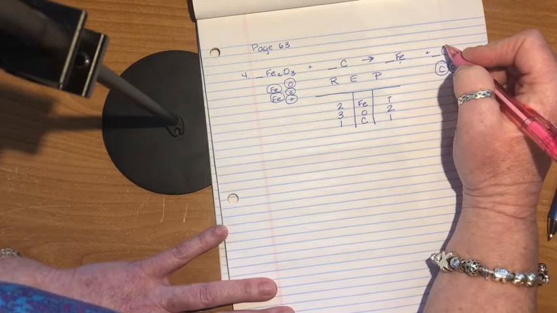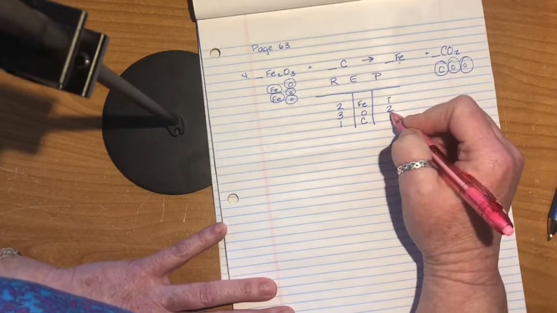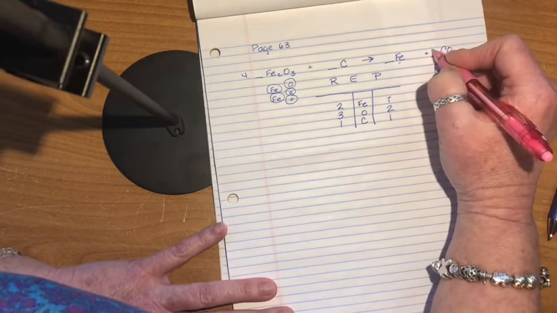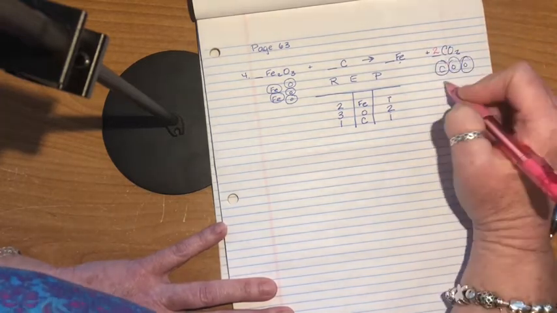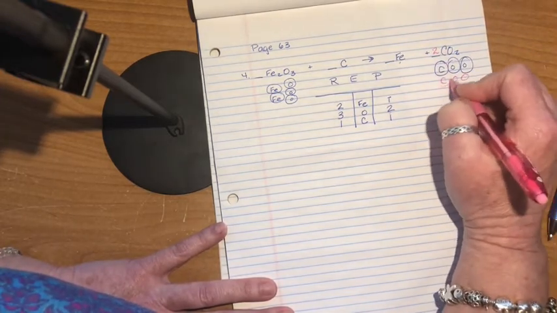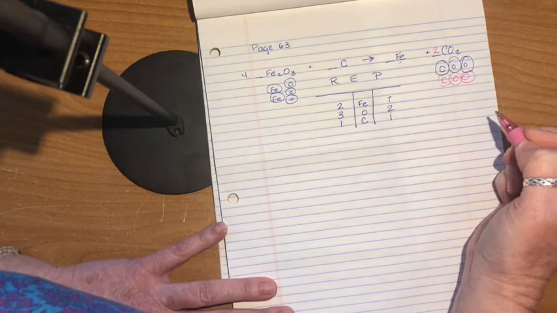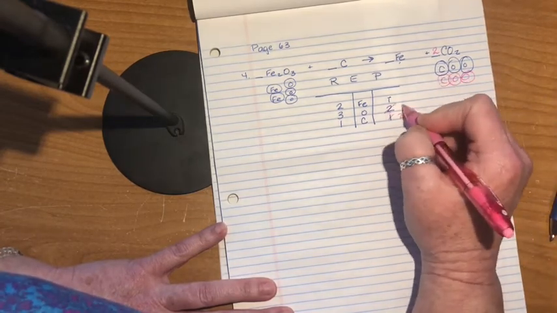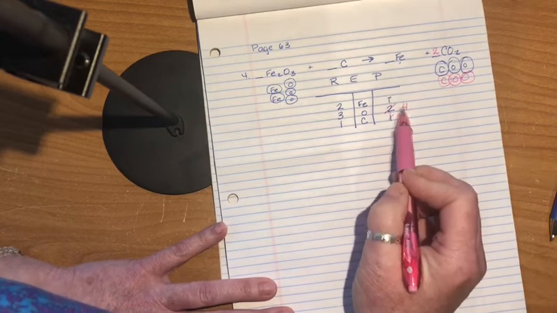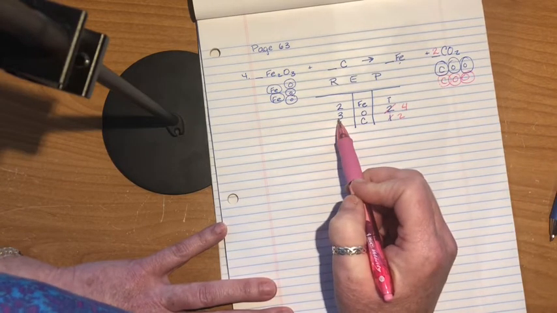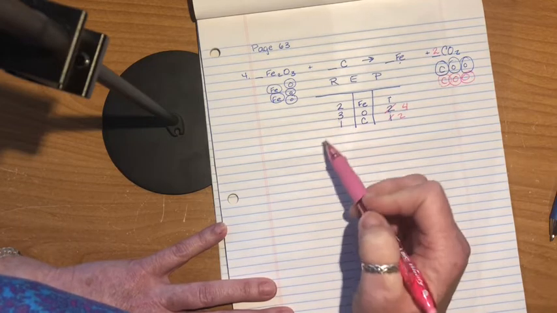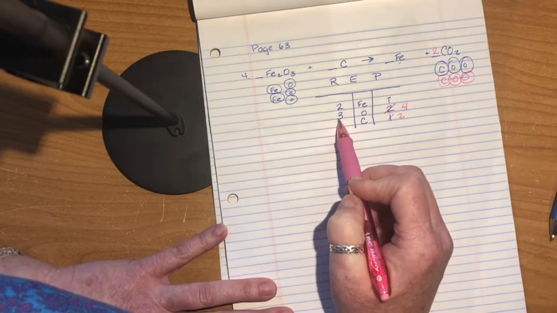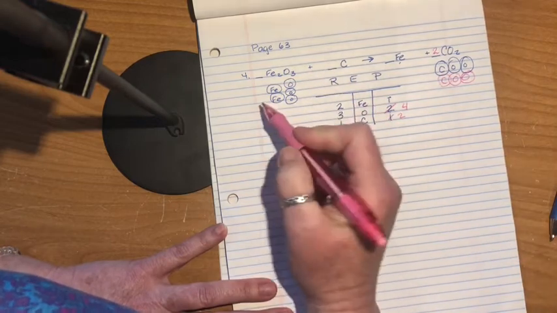So if I said, let me bump this up, because if I do just 2, that's not going to help me. That would wind up giving me 2 carbons now and 4 oxygens. But 4 doesn't work because I have 3 going in. So I'm now going to need to increase the oxygens on the left-hand side.